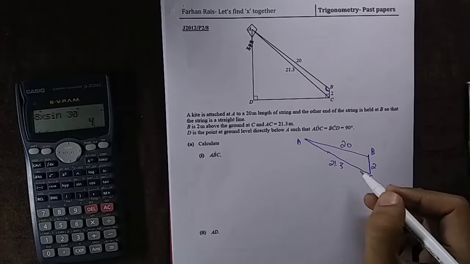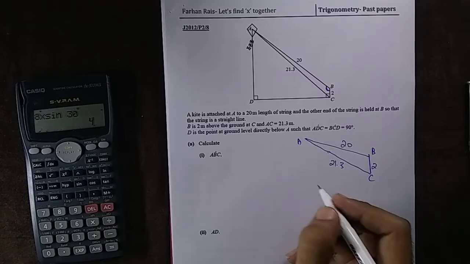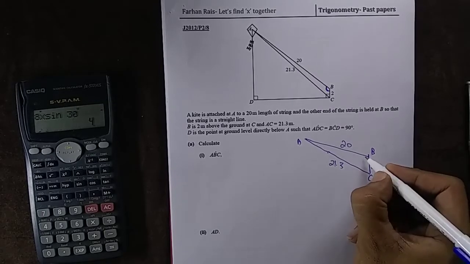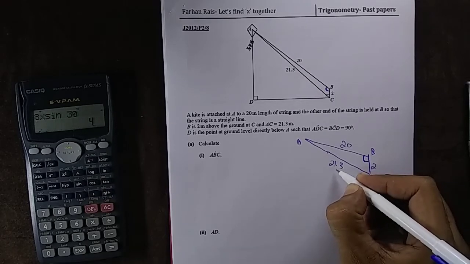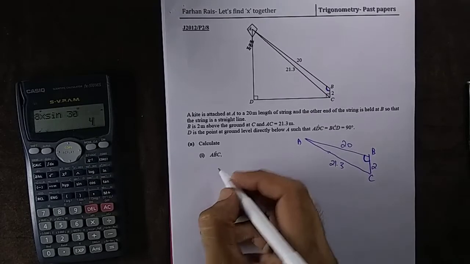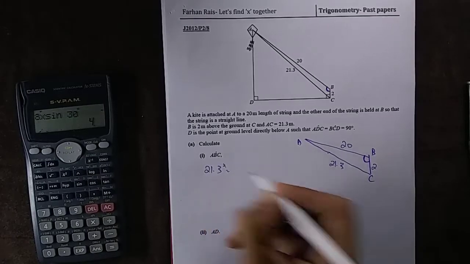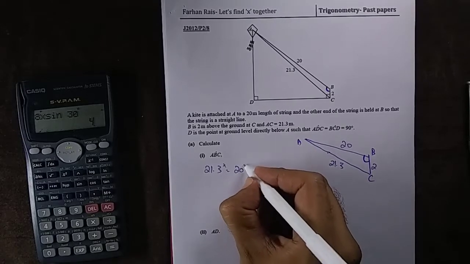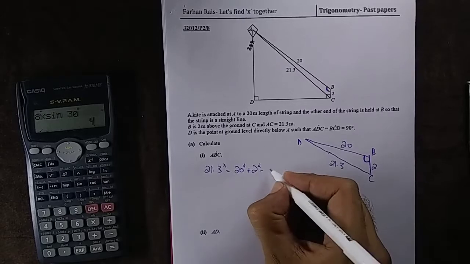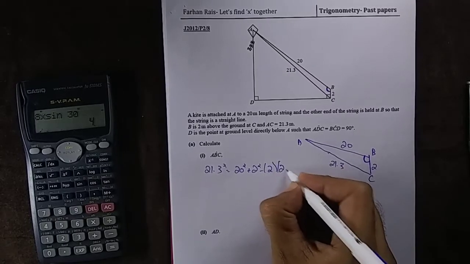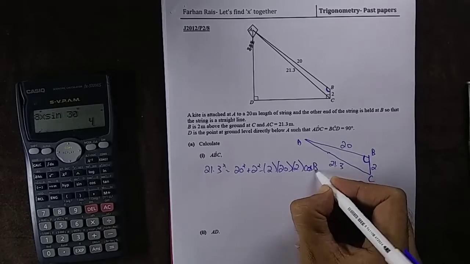Whenever you have three sides in a triangle and you're asked to find the angle, you would always use the cosine rule. Now, to find this angle, the opposite side to this angle is 21.3. So with respect to 21.3, the formula can be applied as 21.3 squared equals 20 squared plus 2 squared minus 2 times 20 times 2 times cos of B.